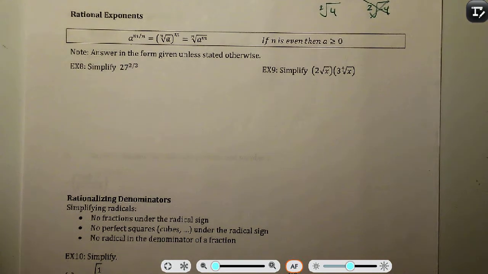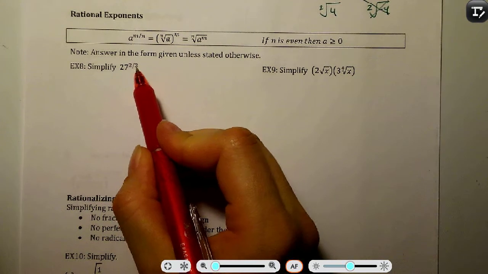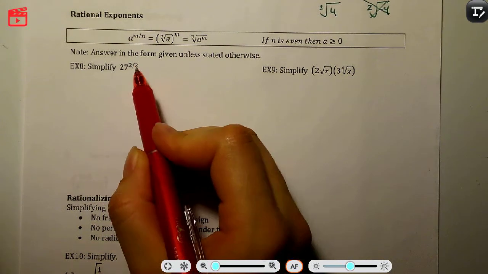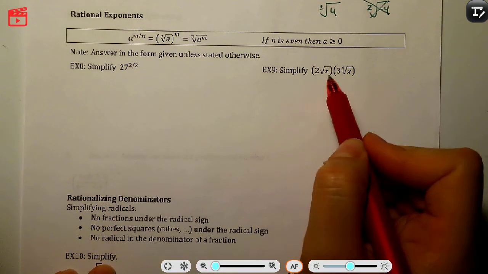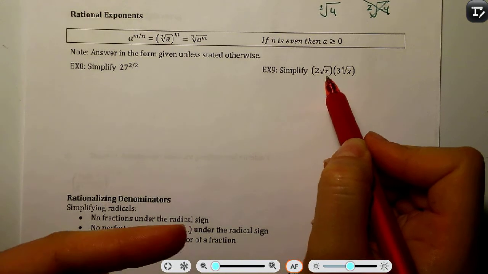All right, so it says, answer in the form given unless stated otherwise. What does that mean? Well, that means if we're given an exponential version, answer in exponential unless told otherwise. If we're given a radical, you can answer as a radical form unless stated otherwise.